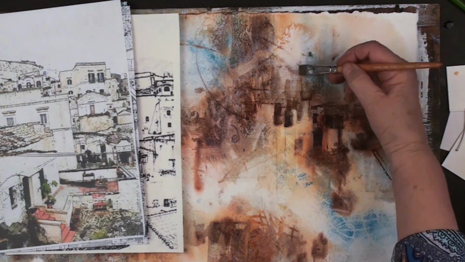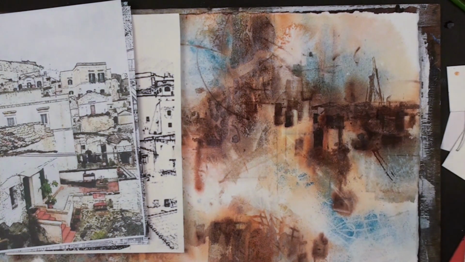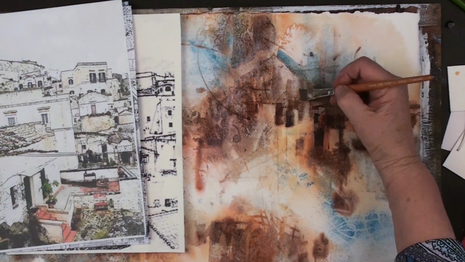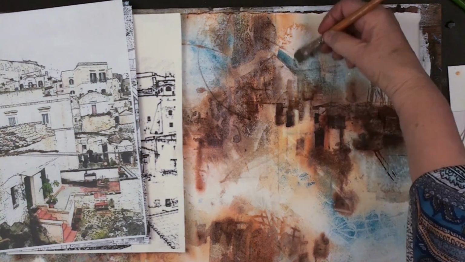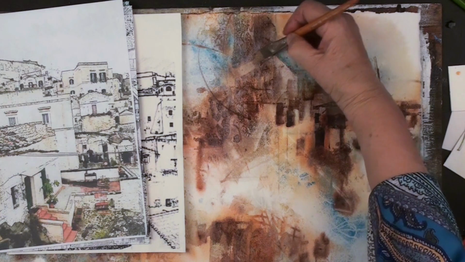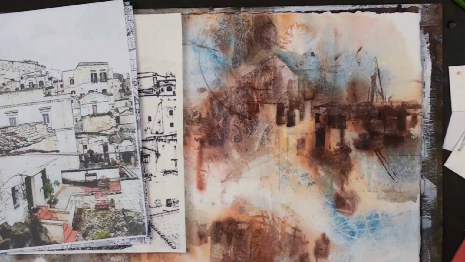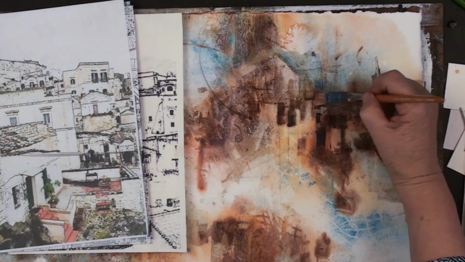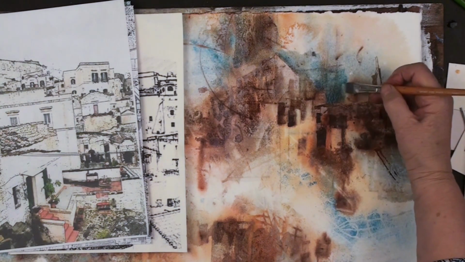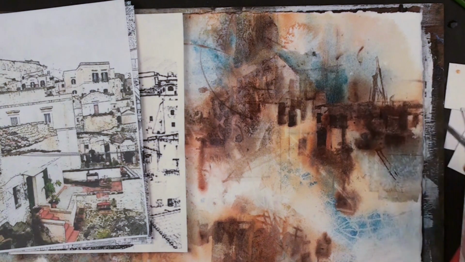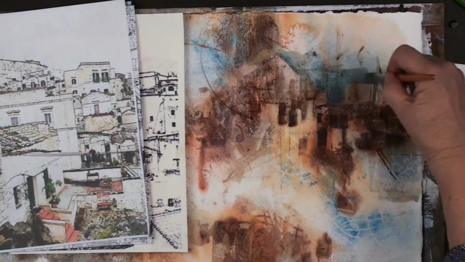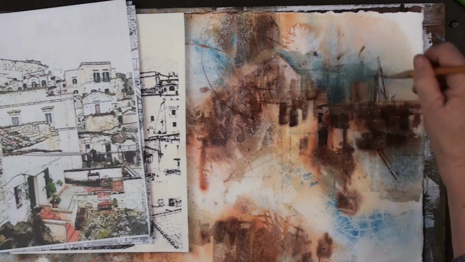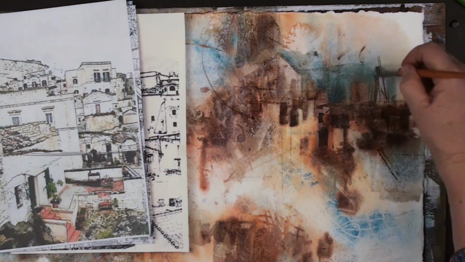I'm bumping into some of these shapes. Ooh, this is a pretty kind of diagonal shape there. I like that. So I'm just playing. I really don't have any idea what's going to happen. I'm just kind of making my way through here. When I see something I like, I kind of single it out. I think I'll save some lights here.